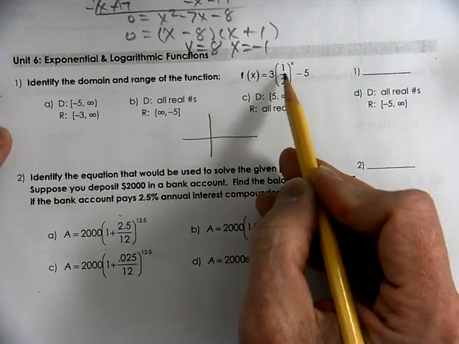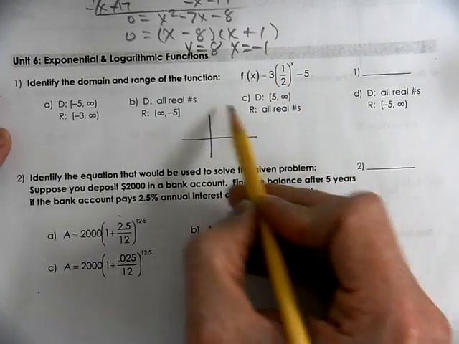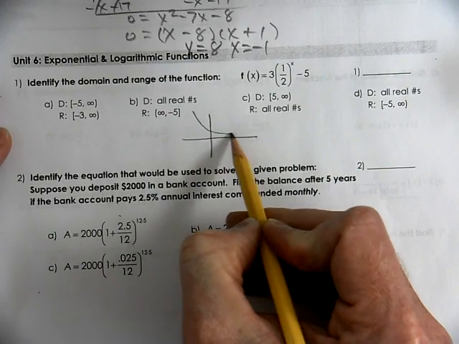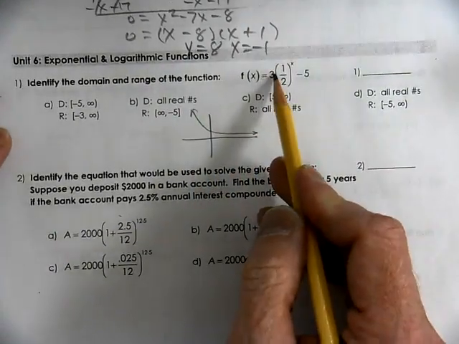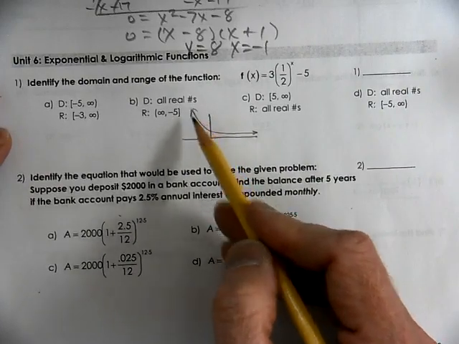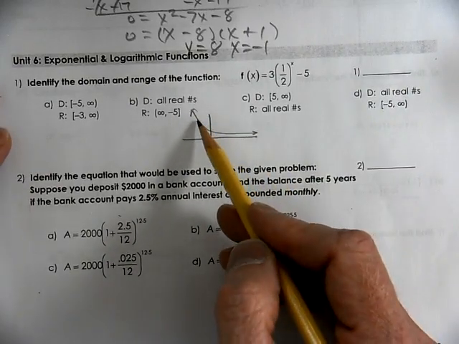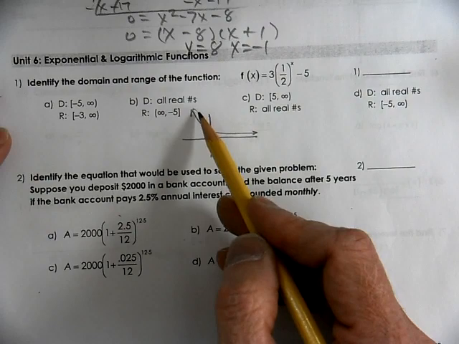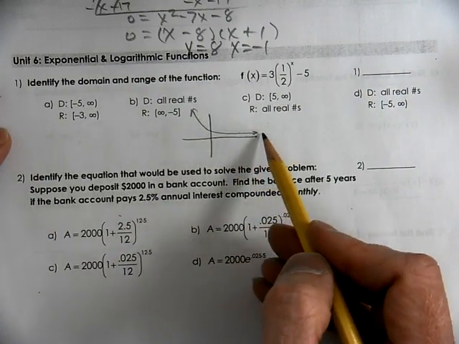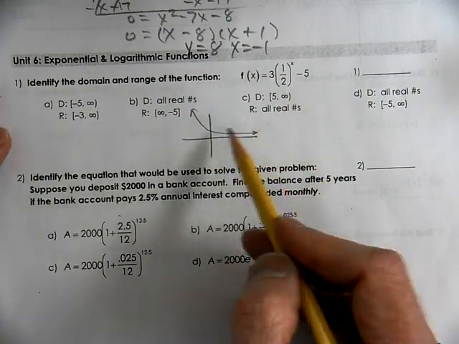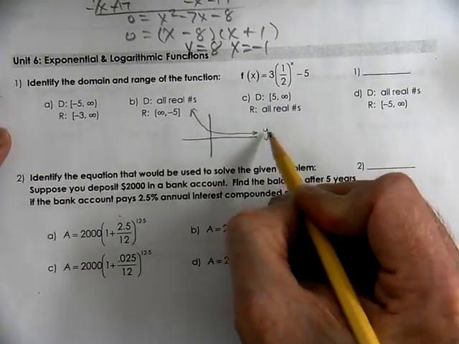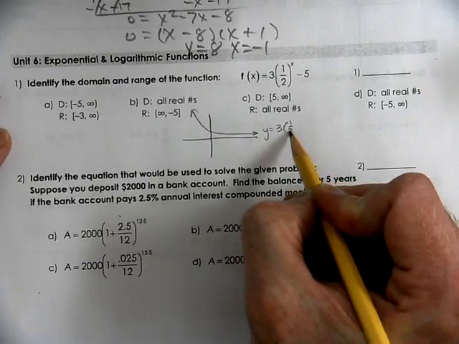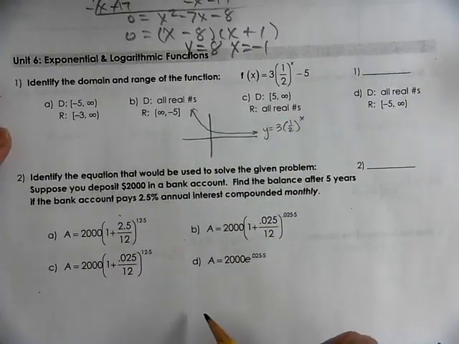Well, our ratio is a half, and that's dropping down. So it's getting smaller and smaller over time. The 3 just does a vertical stretch, so that doesn't overly affect the graph. It just takes every y value and times it by 3, but it's still going to approach 0 as we go. So it's still going to look like that. So this graph here would look more like 3 times (1/2) to the x.